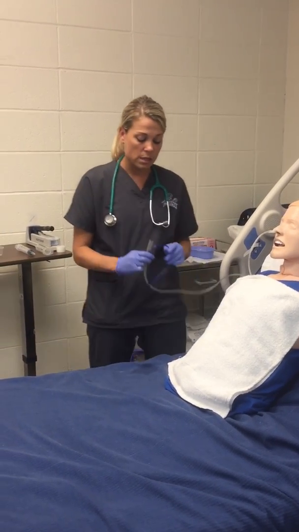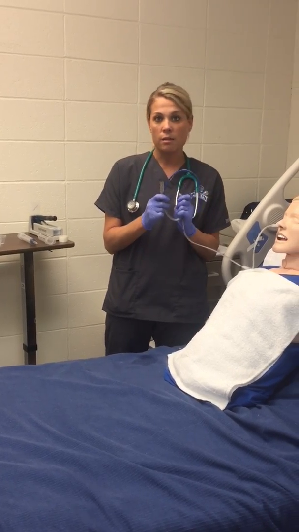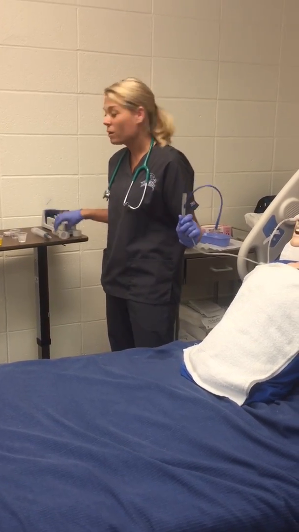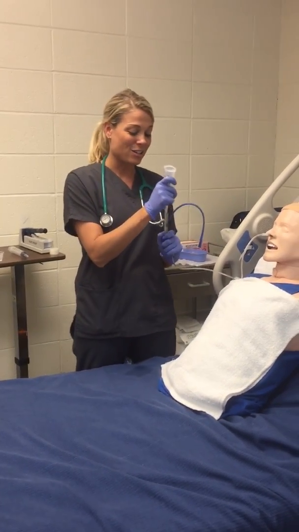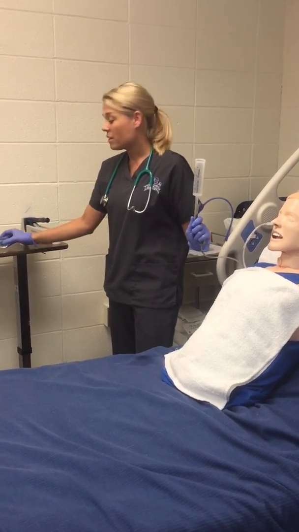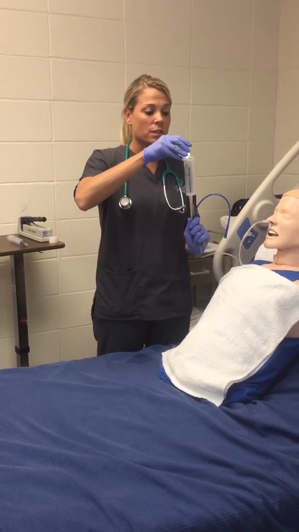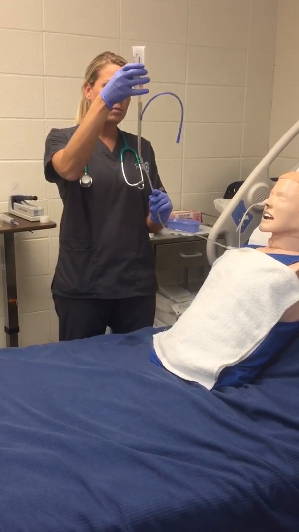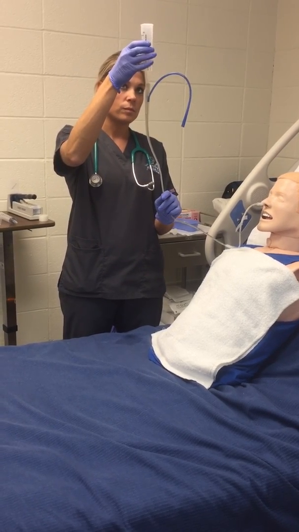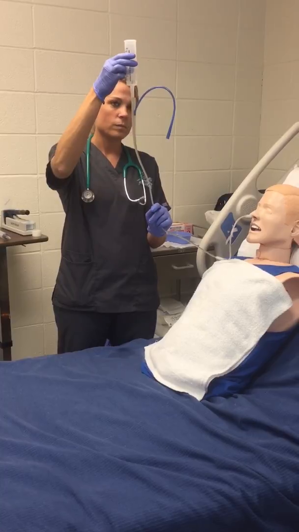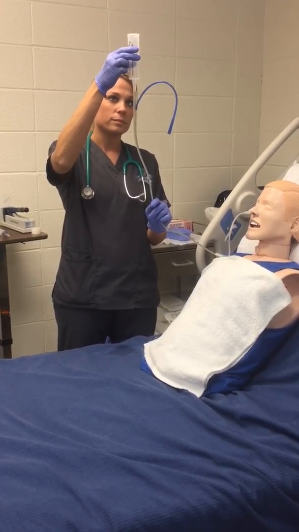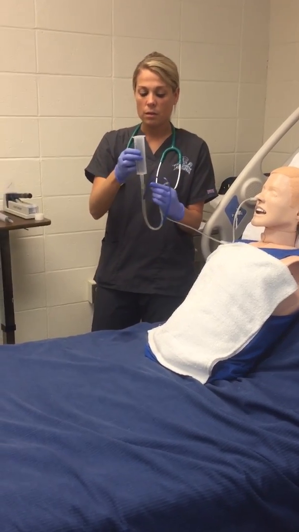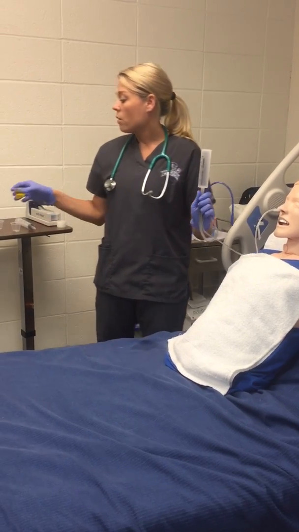So now what I'm going to do is hold the tube and go ahead and clamp it off. And we're going to flush. Well, first we're going to get our piston syringe and attach it on the end. And then we're going to flush with 20 to 30 mils of sterile water. We're going to unclamp and let that go on through. Okay, we're going to go ahead and clamp that up again. And we're going to give our first medication.